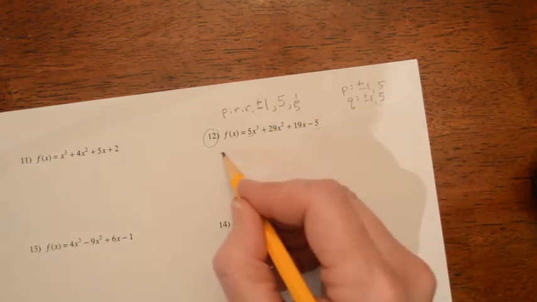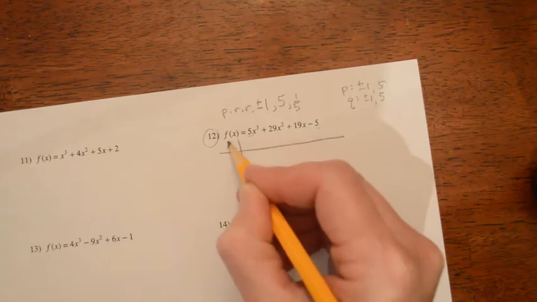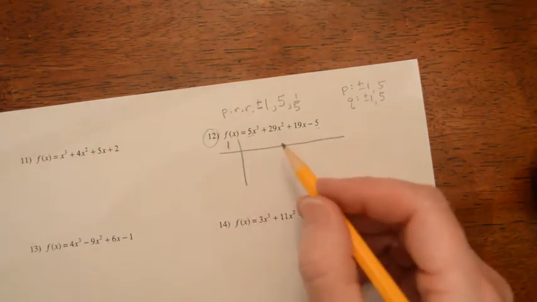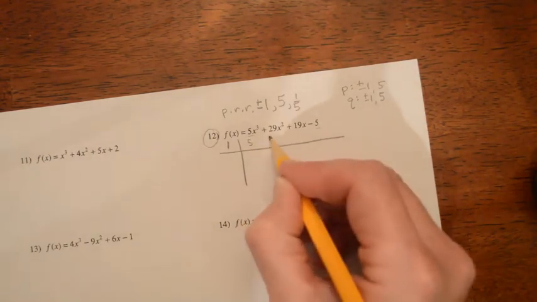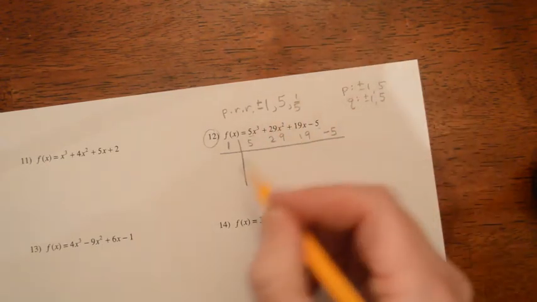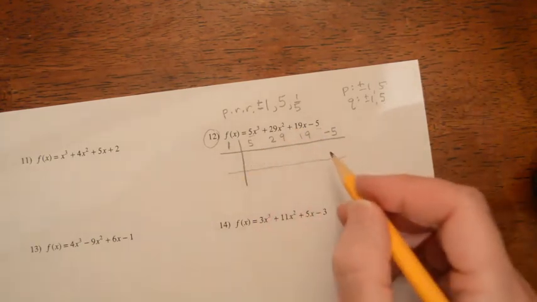So let's go with 1 again. I'm not looking at my answer key as I do this, so it might not be right, so I might have to erase. But again, that's just what happens. All right, so we're going to put 5, 29, 19, -5. So let's try that. I suspect this is not going to work. There's way too many positives at first.